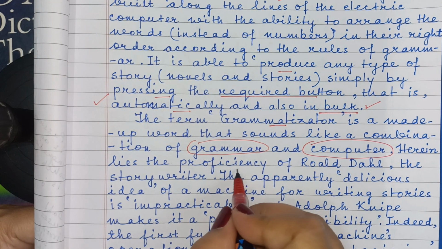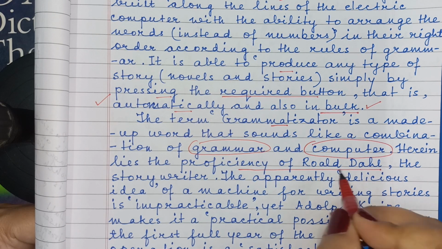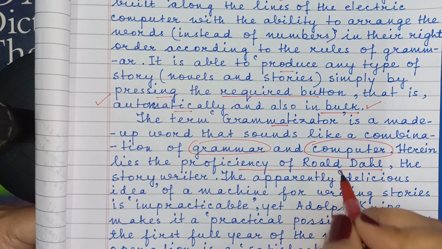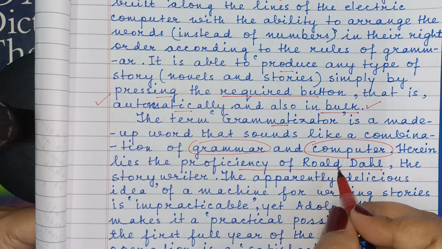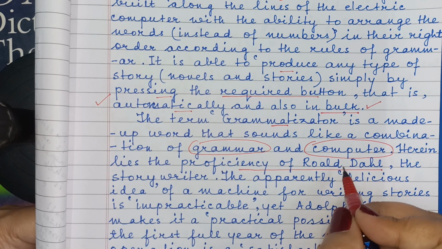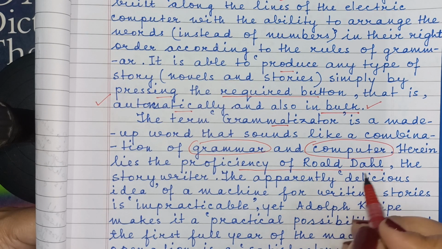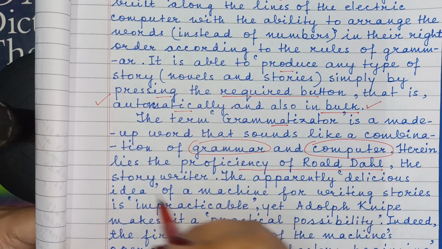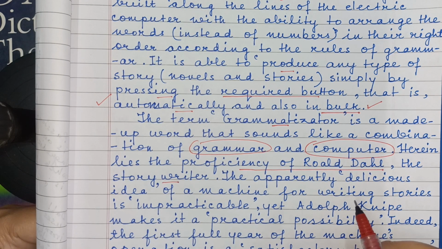Herein lies the proficiency of Roald Dahl. This is the author. He is the author and he is a proficient author. जिस तरह उन्होंने टाइटल को यूज किया है वो क्या दिखाता है कि रोअल्ड डाल बहुत एक प्रोफिशिएंट स्टोरी राइटर है, एक बहुत उम्दा स्टोरी टेलर है.